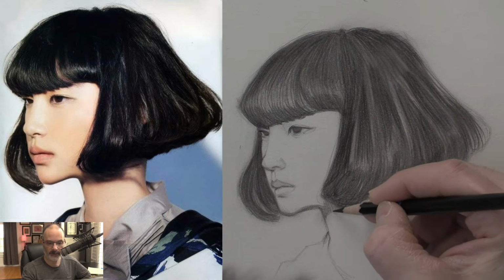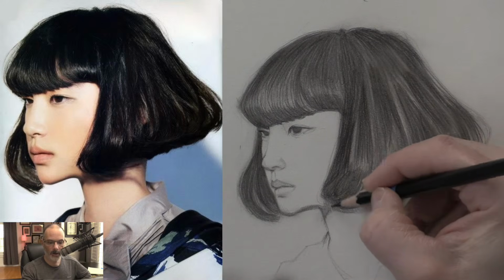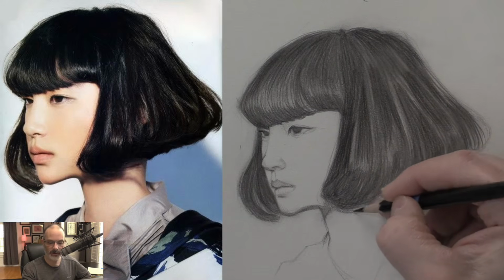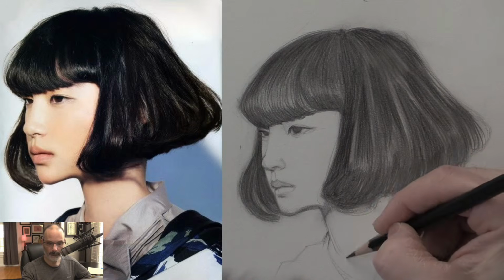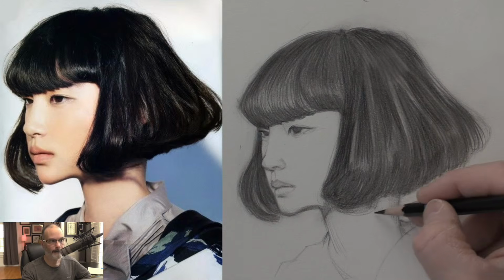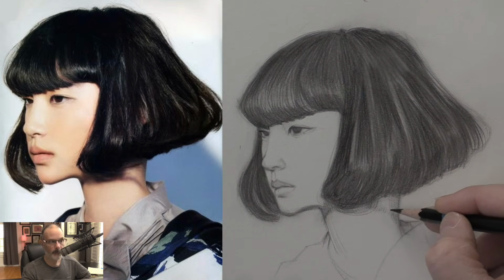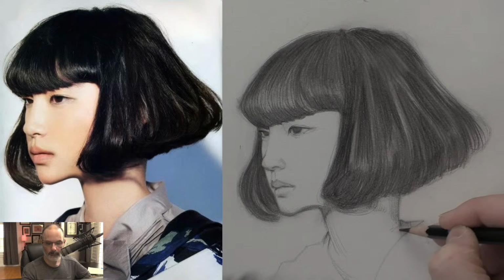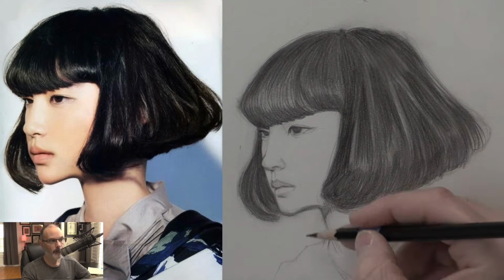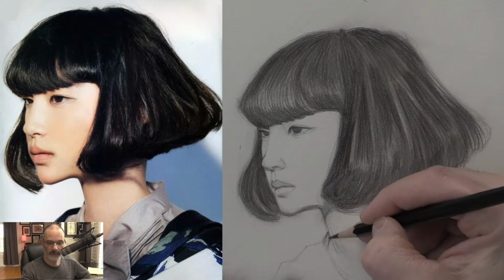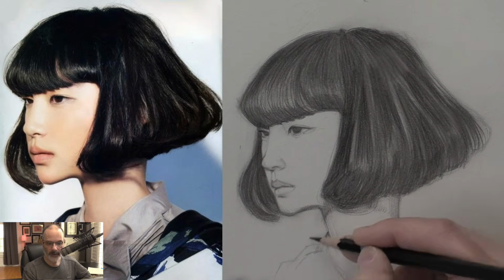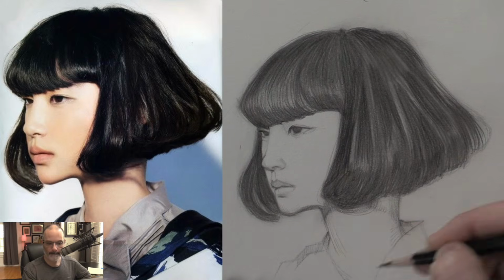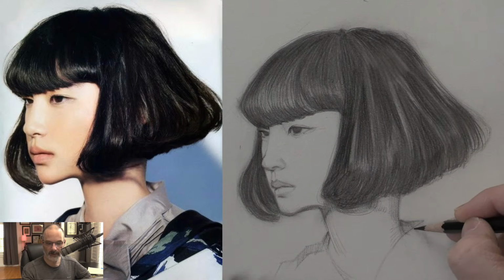This curves around the cylinder of the neck. All of this, everybody, just needs to be so much darker. All of it. Time, right? I could change this and frame. I don't need to copy the values of the fabric. I can just suggest a little bit of value here.